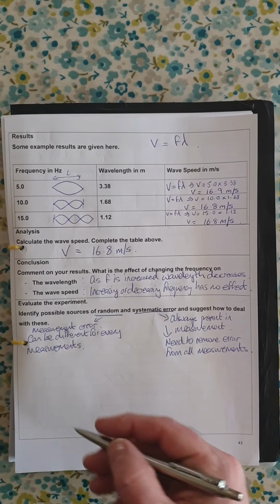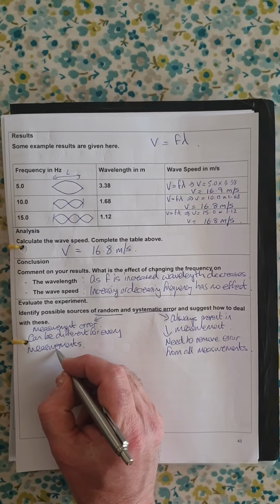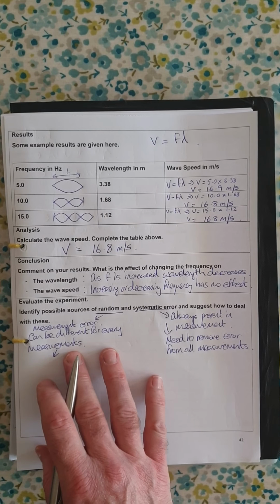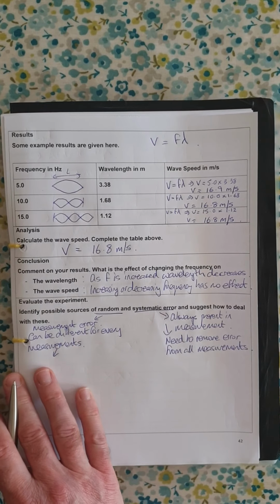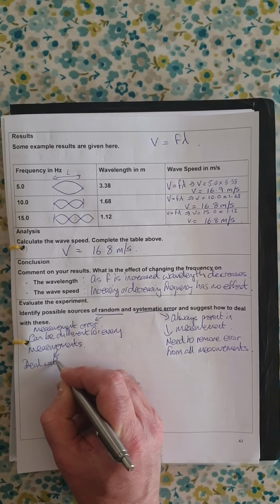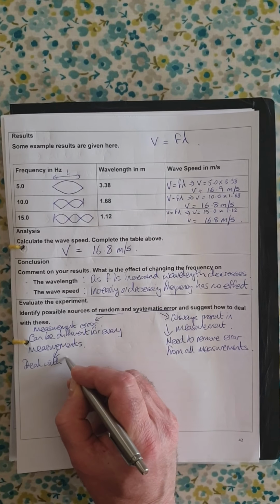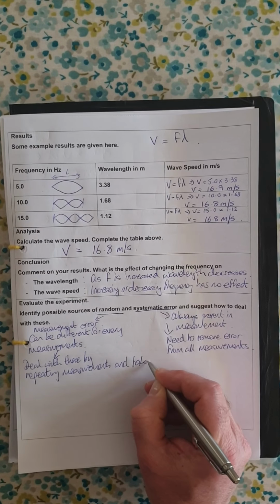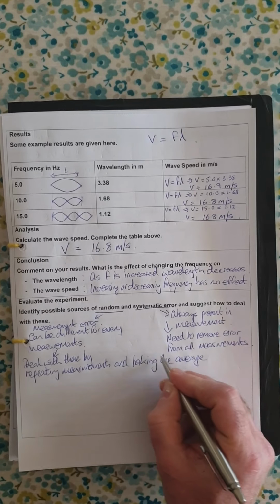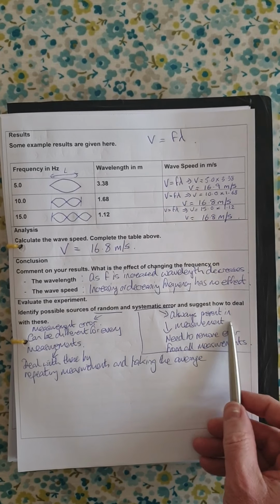So to deal with this, we can't always just subtract something as we do for systematic error. Here what we need to do is deal with the fact that sometimes the measurements are too large and sometimes they're too small. So we deal with this by repeating measurements and taking the average. So whereas for systematic error, it's always the same.